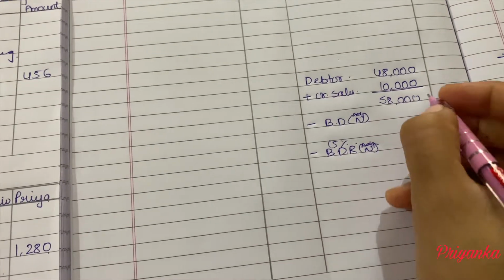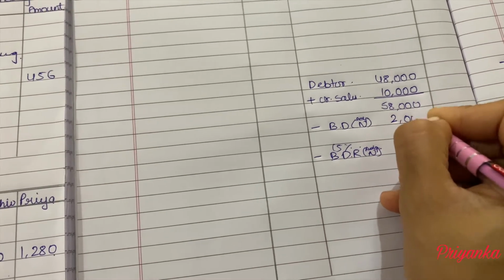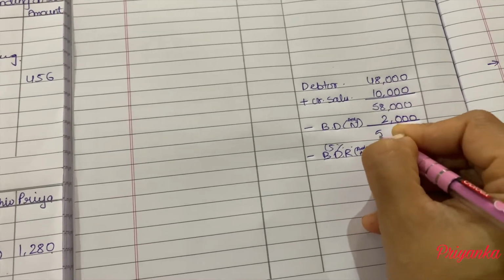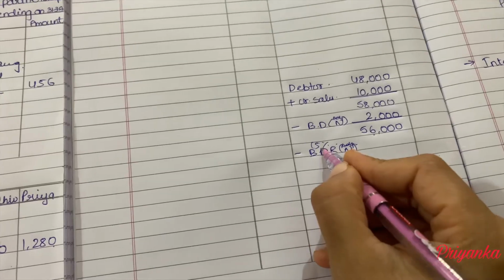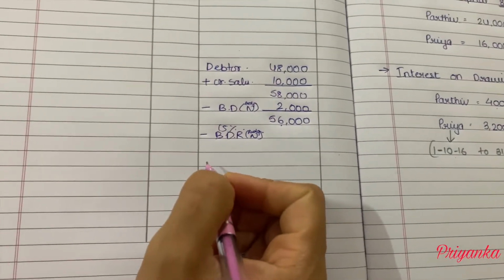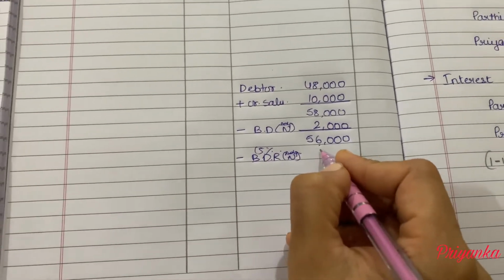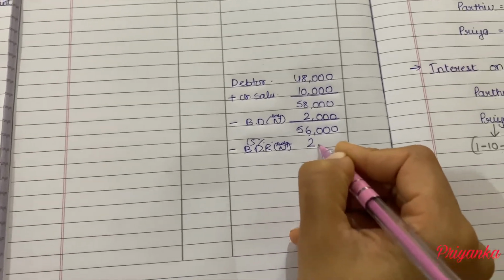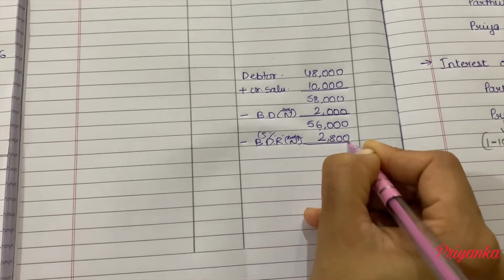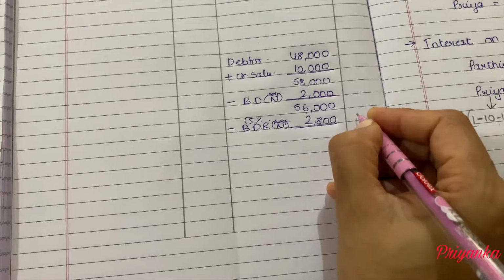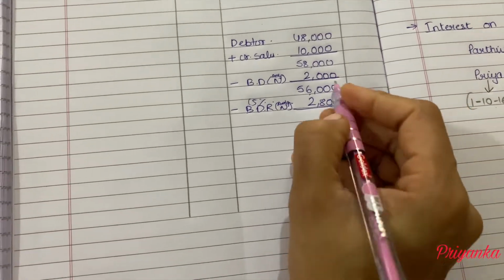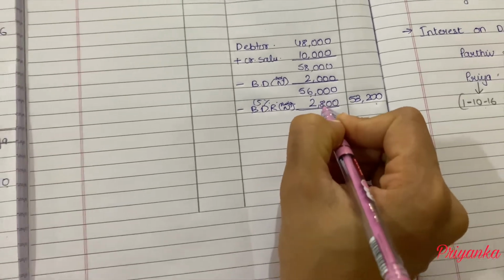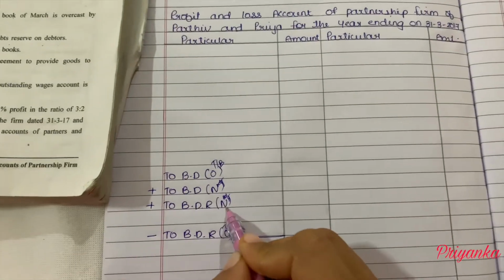Bad debt which has to be calculated is removing 2,000. Here we got 56,000. Now on 56,000 remove 5%. 5% of 56,000 is 2,800. It would be 53,200. After removing these two, don't forget to take the amount to your profit and loss account.